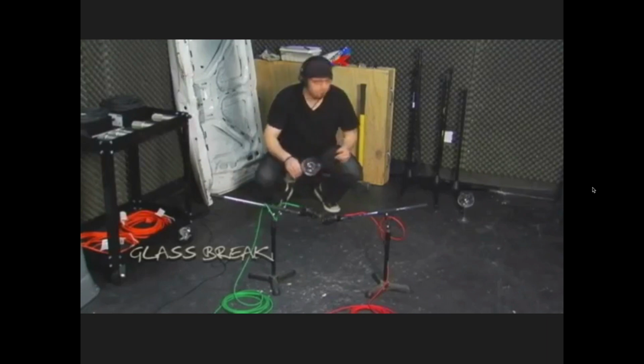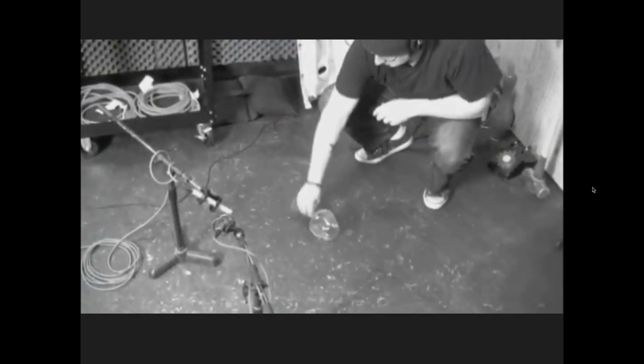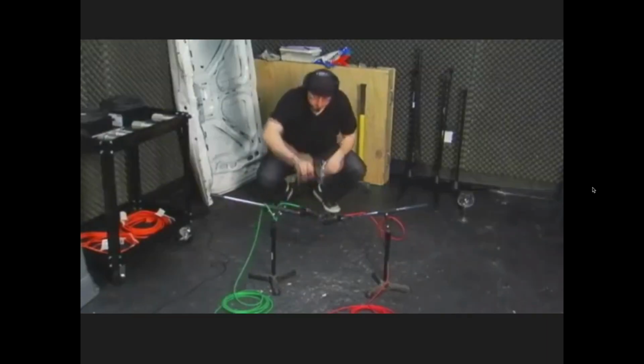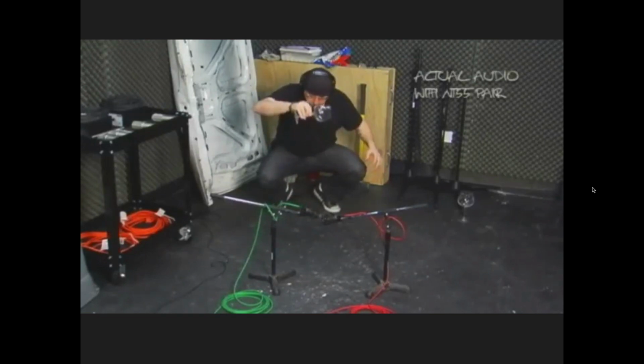Now let's record a wine glass breaking. We're using a pair of NT55 set up in an XY pattern to give us a nice stereo image to capture the debris flying away from the impact. For the best effect, drop the glass on its side to ensure that it breaks.